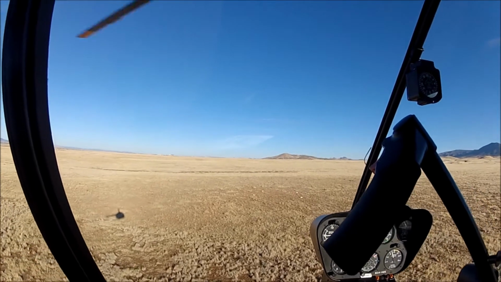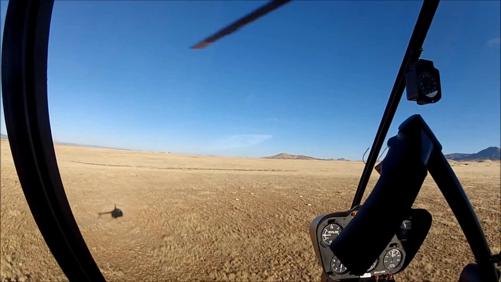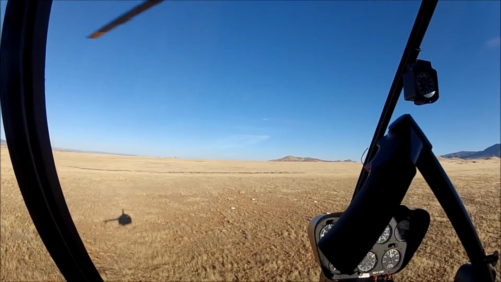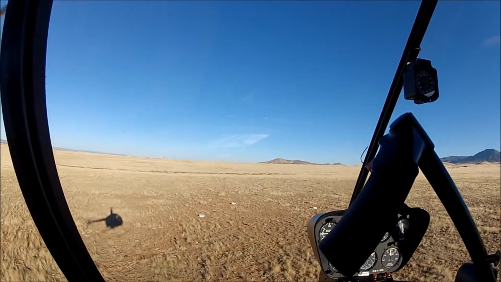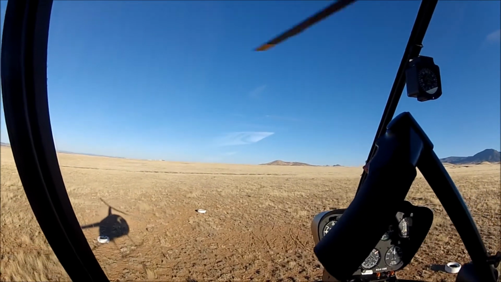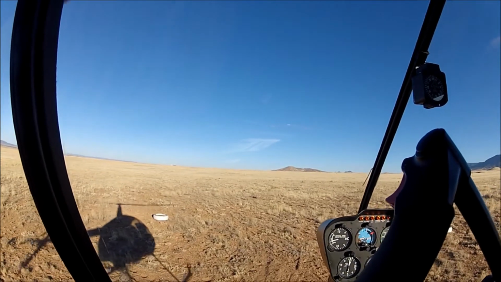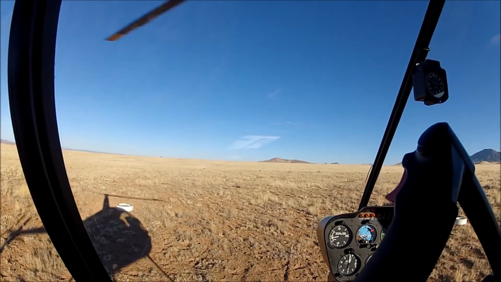Up collective, left pedal, forward pressure on the cyclic, keeping the angle. Up collective, forward pressure and left pedal. Up collective, left pedal, forward pressure. With my eyes out, slowly raise collective, left pedal. A little bit of aft pressure to bring the helicopter to a complete stop, terminating in a 3 to 5 foot hover directly over my intended landing.